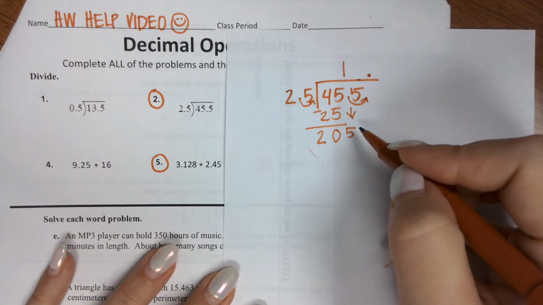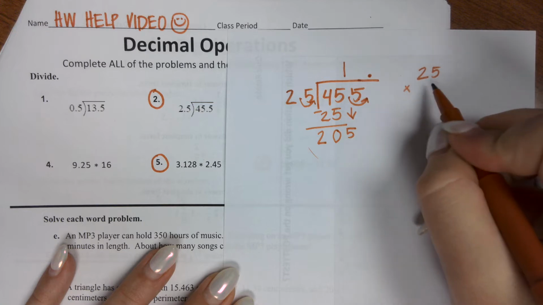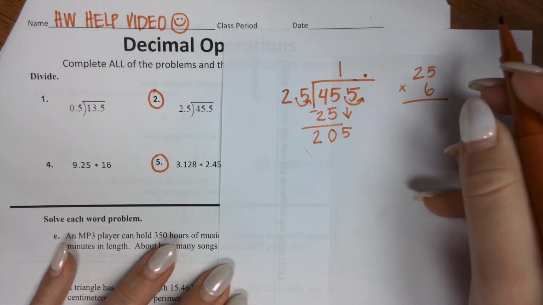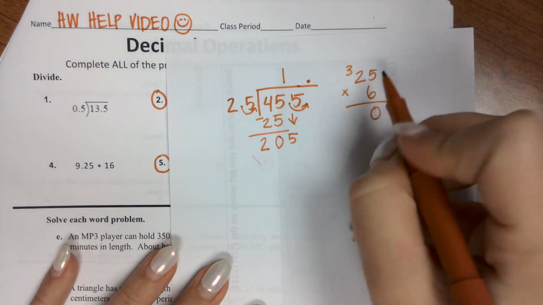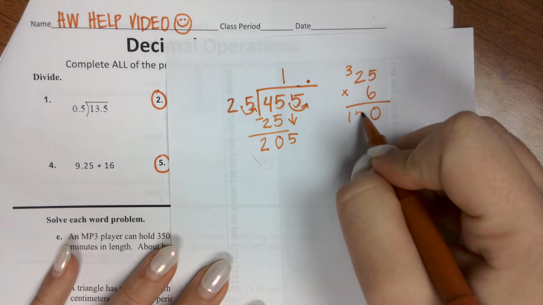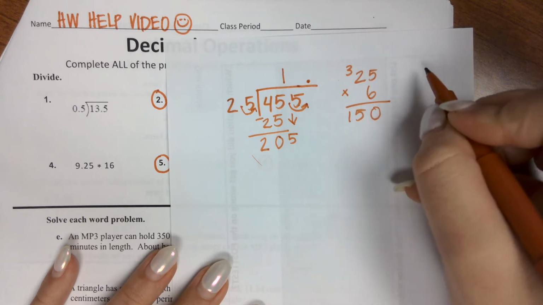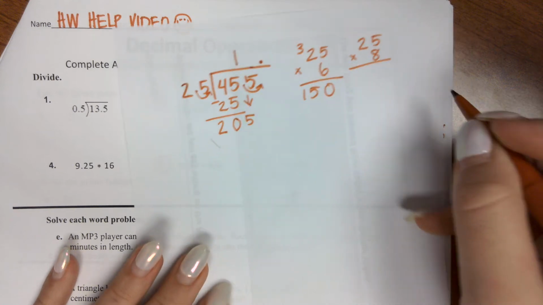If you don't know this, you're going to have to guess and check. So I'm going to go ahead and do this. I'm going to try 6. 6 times 5 is 30. Carry the 3. 6 times 2 is 12, plus 3 is 15. 150. Okay, I'm going to try to go up to 8 this time because I think it's going to be bigger than 7. So here we go.